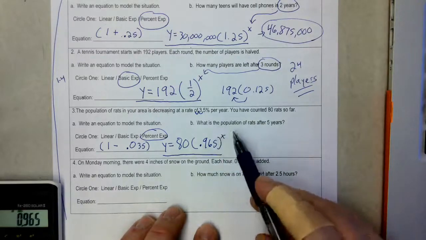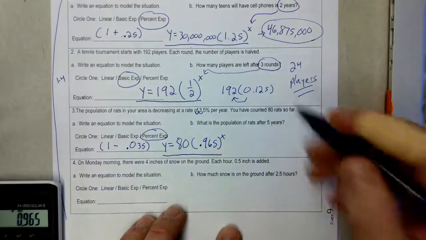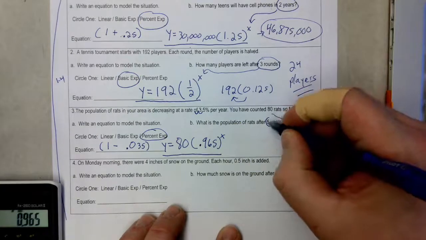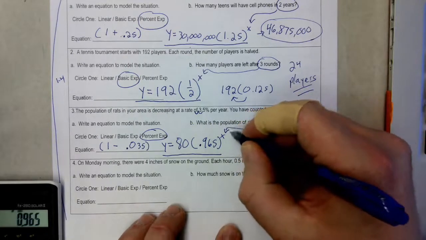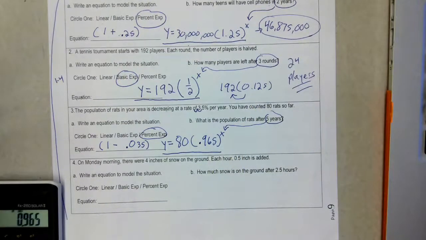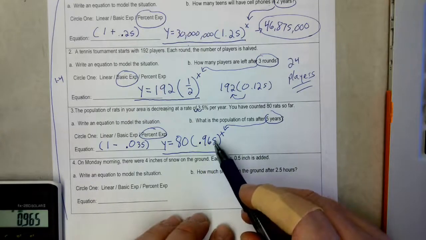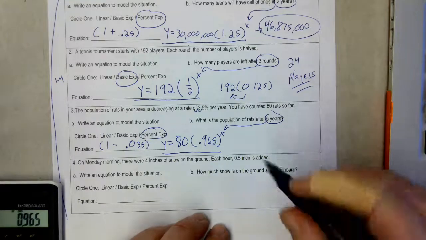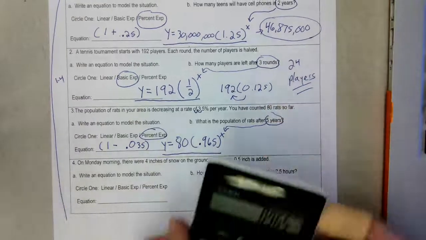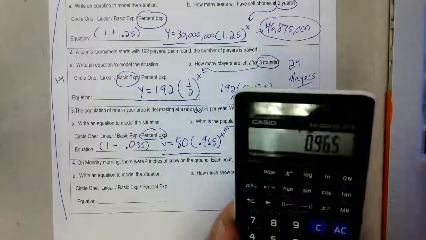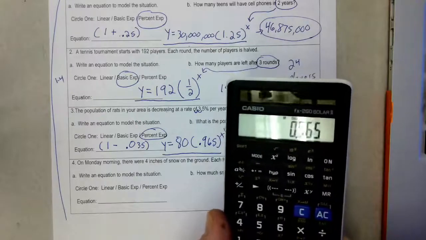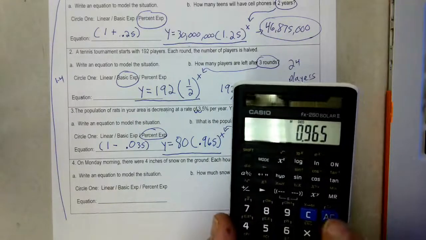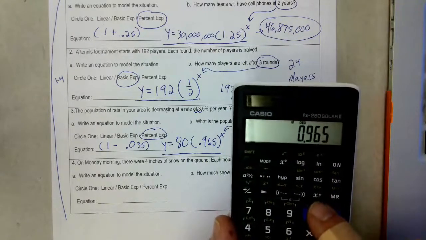Well, now, what's the population of rats after 5 years? So same thing that we've been dealing with before. That 5 is going to be my x value. That's what I'm plugging into the exponent. So it's 0.965 multiplied by itself 5 times. That's how exponents work. All right, so 0.965. And there's a handy little exponent button on this calculator. All calculators are different. So I'm going to do 0.965. My exponent button here is that xy.